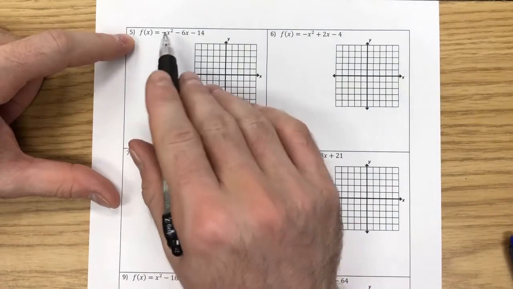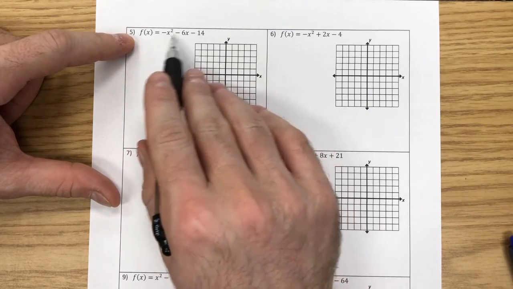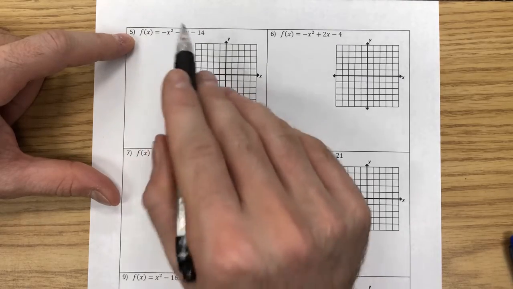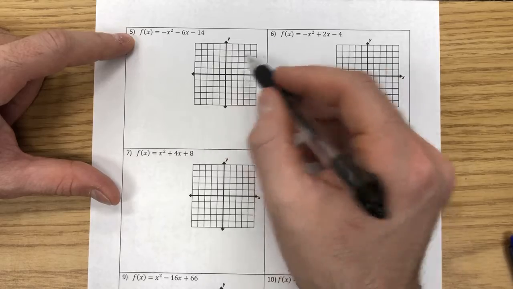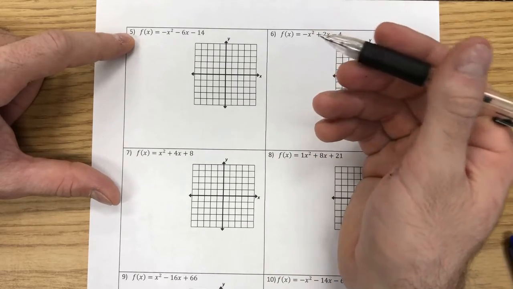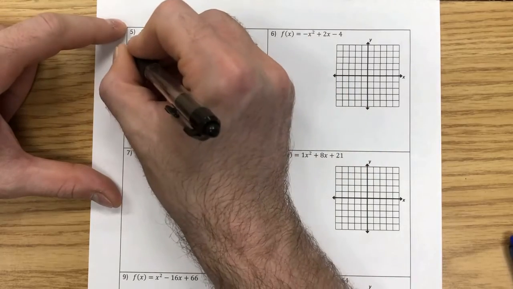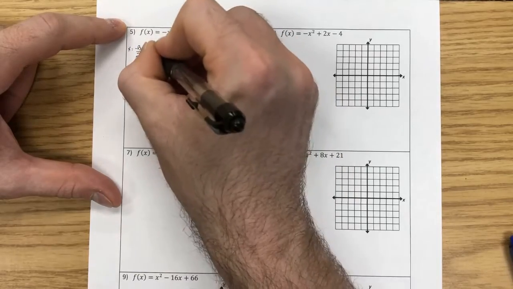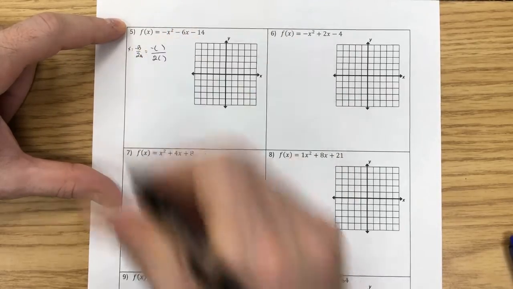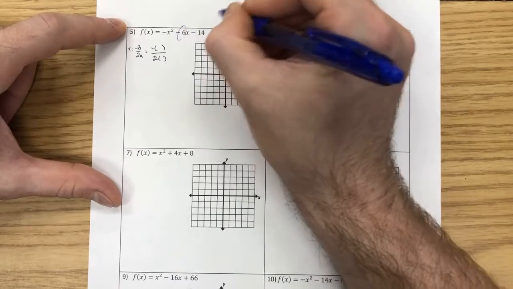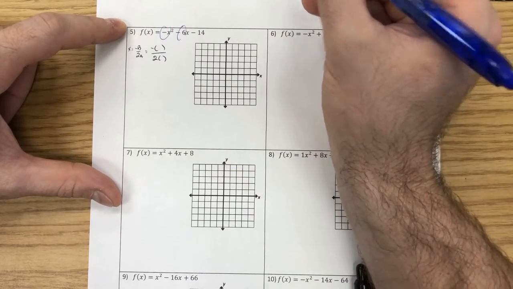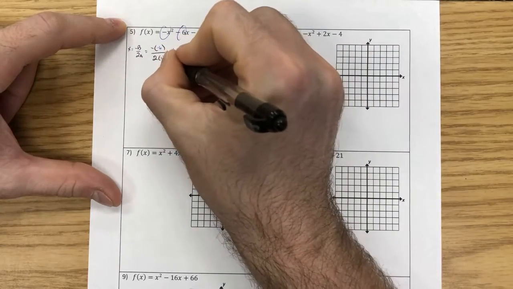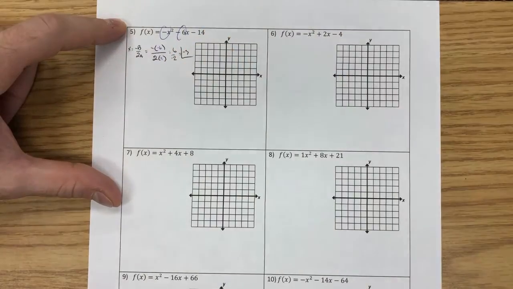So with this one, I'm looking at this and I see factors of 14. I can't find any factors of 14 that would sum to 6. So I know there's no possible factors, which means that this is either going to be irrational or it's not real. So let's try it out. So x is negative b over 2a. My b in this case is negative 6, and my a is negative 1. So it's going to give me a 6 over negative 2. I get another negative 3.